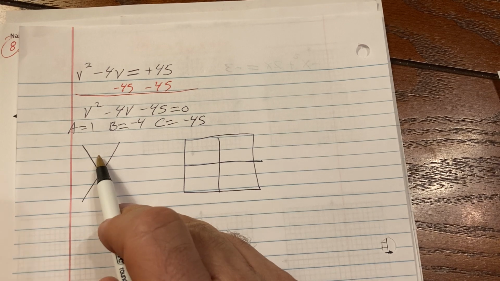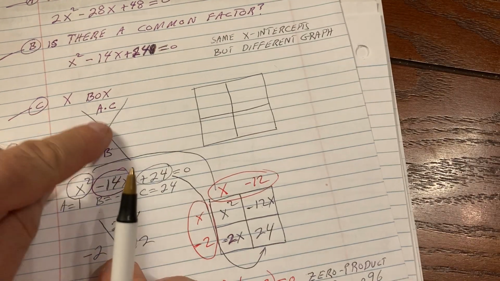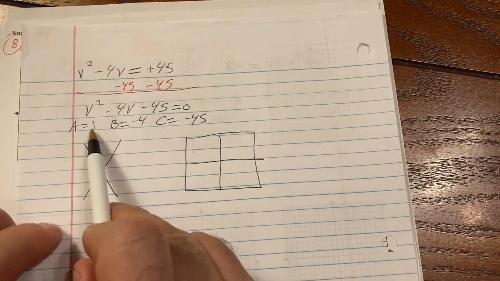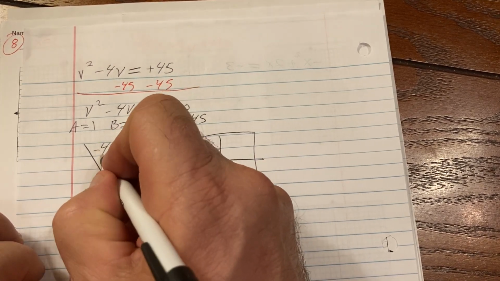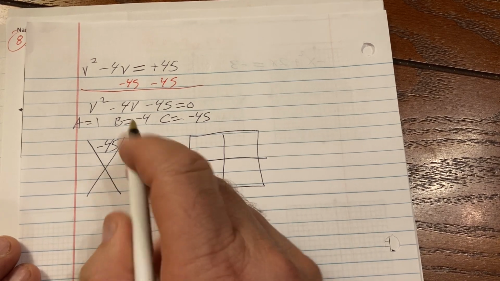What was that thing that was in your notes? Look back at your notes. What was it? A times C, and that is B. A times C, 1 times that is -45. Okay, the value of B goes here. The value of B is -4.